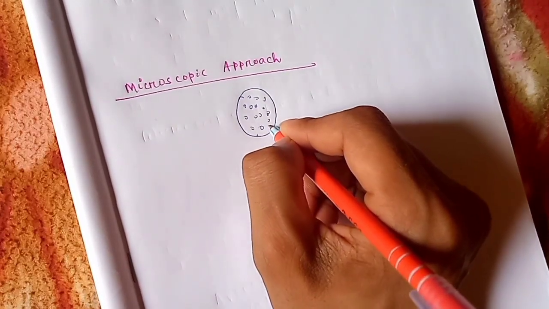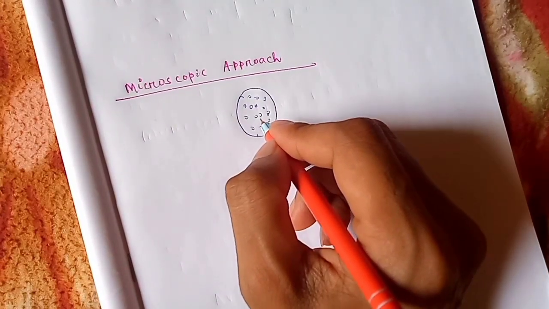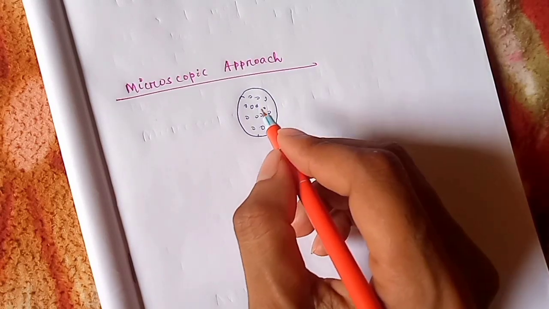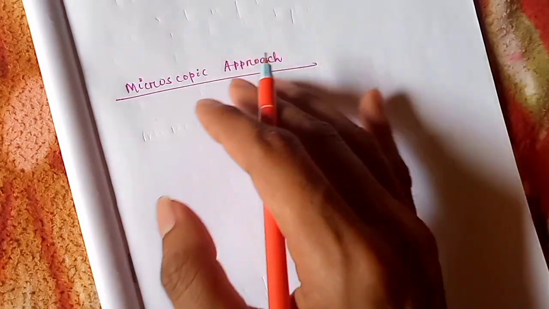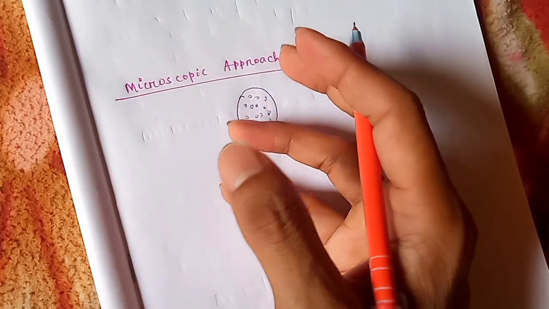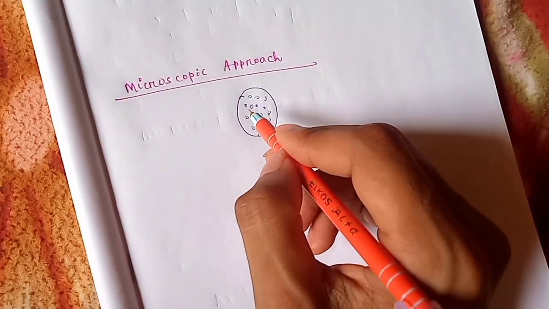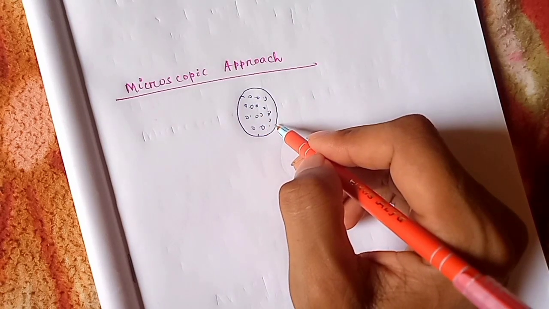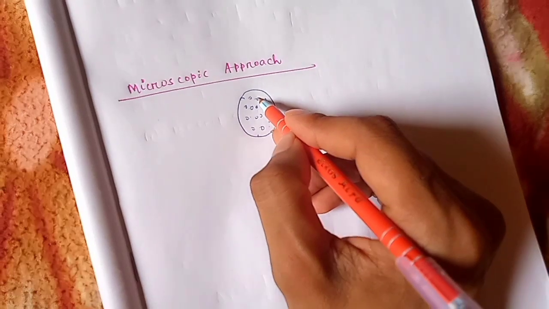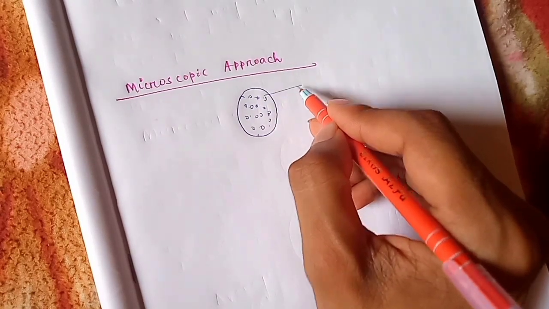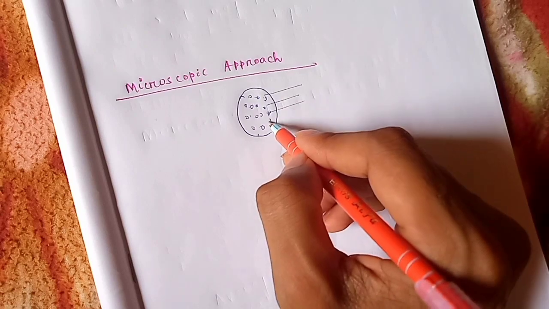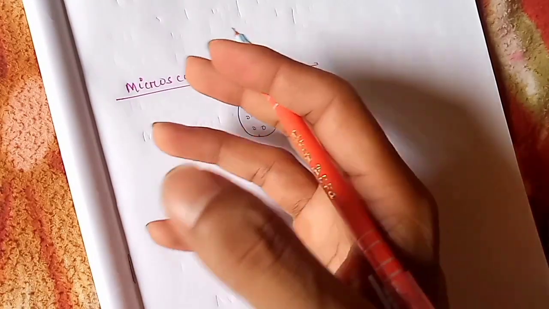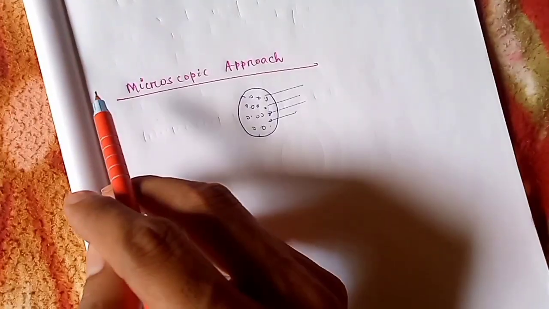Now each particle or each molecule of this substance will have a different kind of velocity, a different kind of motion, and also different positions. So in the microscopic point of view, we need to consider each and every molecule as a separate or single entity, which means each molecule has its own properties. That means every molecule has its own set of equations.